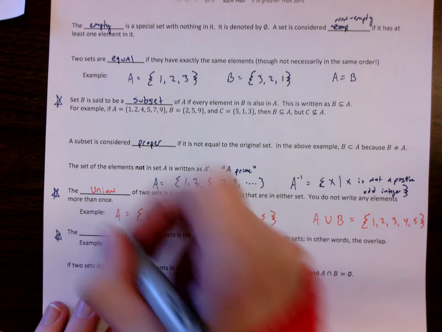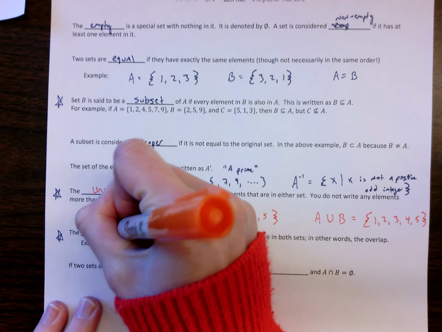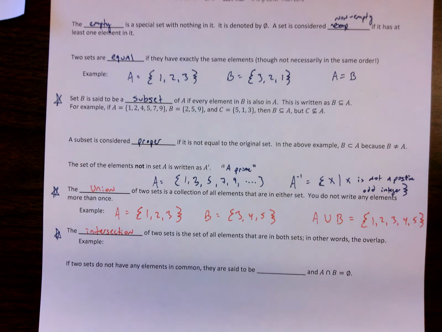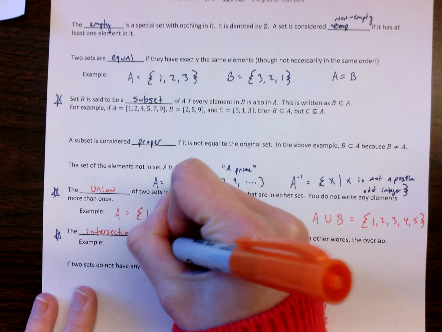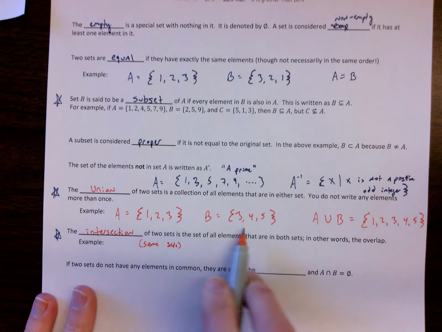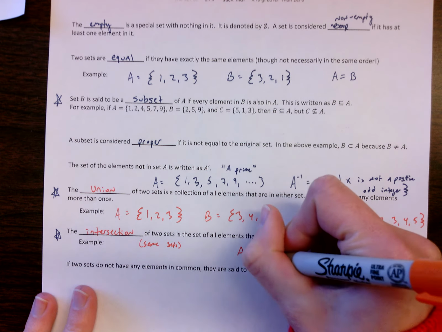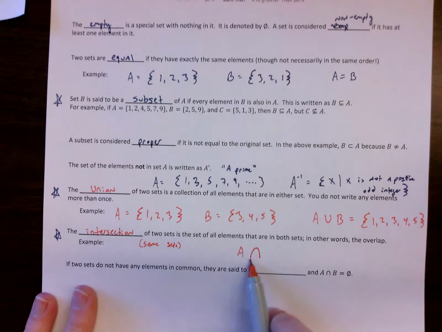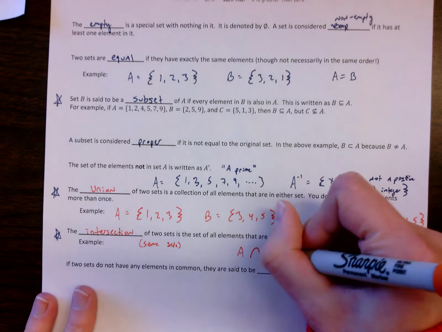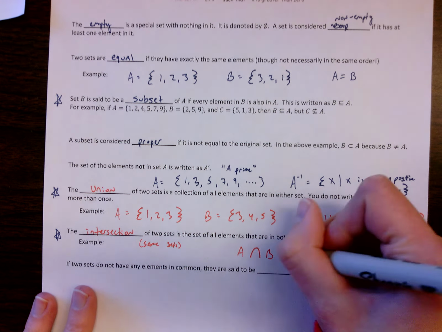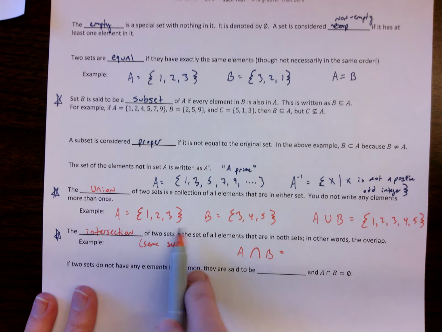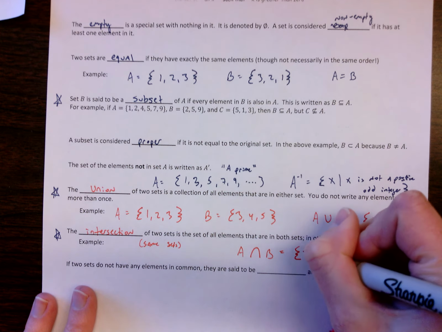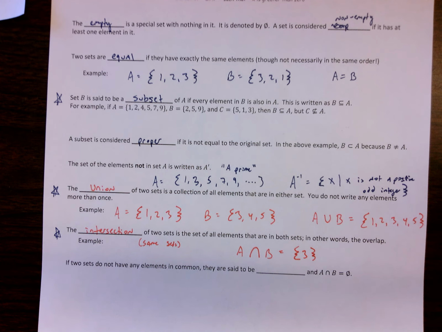Now the other thing is the intersection. The intersection of two sets is all of the elements that are in both. In other words, it's where they overlap. Using those same sets from up here, the symbol is like the union symbol but upside down. The union is like a U, and this one looks like an N for intersection. So the intersection of A and B would be the things that they have in common, and the only element they have in common is 3. So it would be the set 3. And that's it.